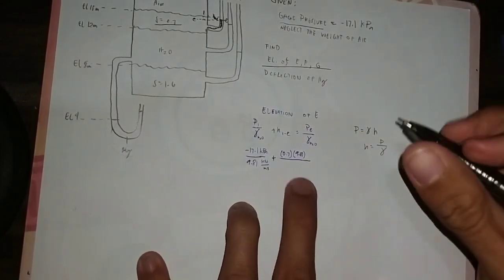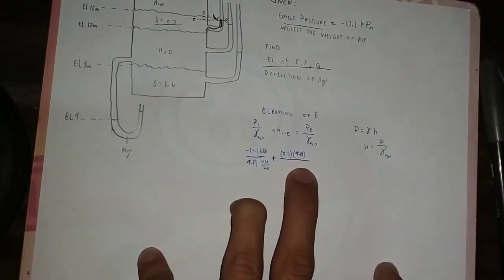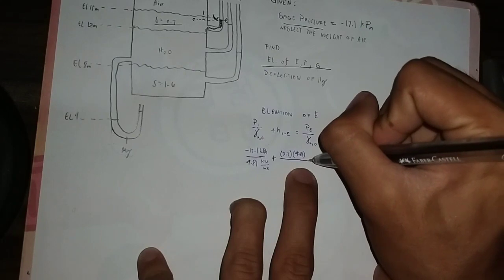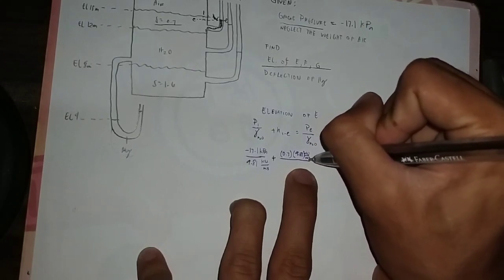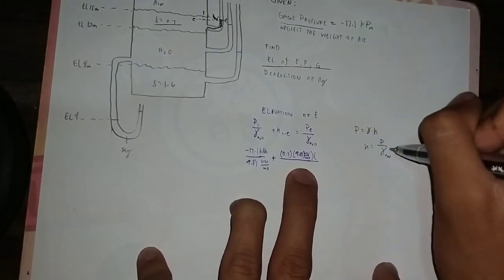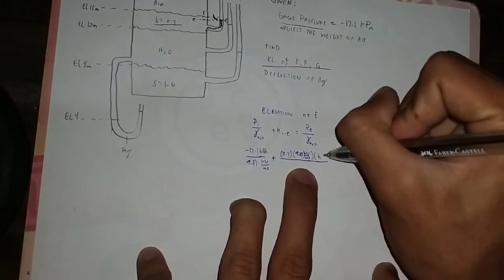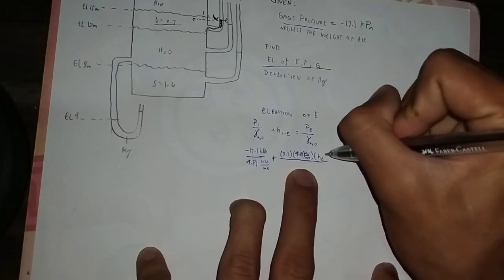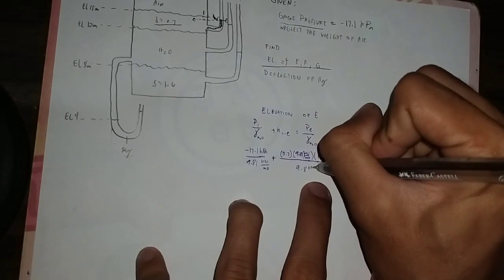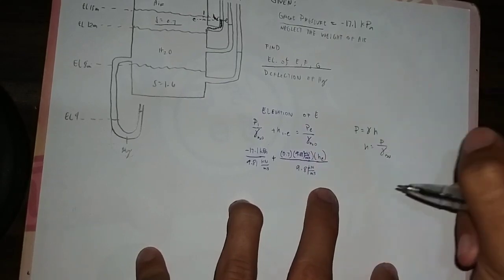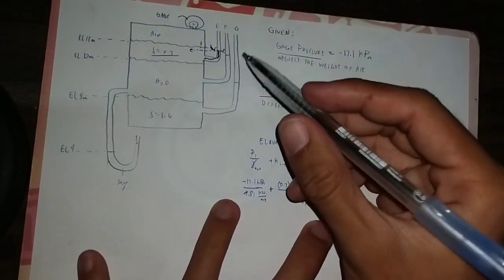Since our unit weight here is in water, the pressure is 0.7 times 9.81 kilonewton over cubic meter multiplied by our height, HE, over 9.81 kilonewton over cubic meter is equal to PE.